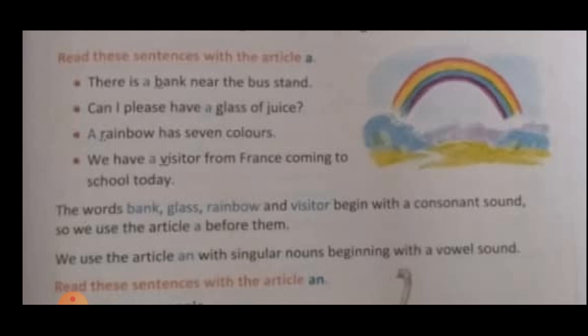Glass is a noun and it is beginning with consonant sound g. So there we will put a. Next is, a rainbow has 7 colors. Here also rainbow is a noun beginning with the consonant sound r. So before that we will put a.